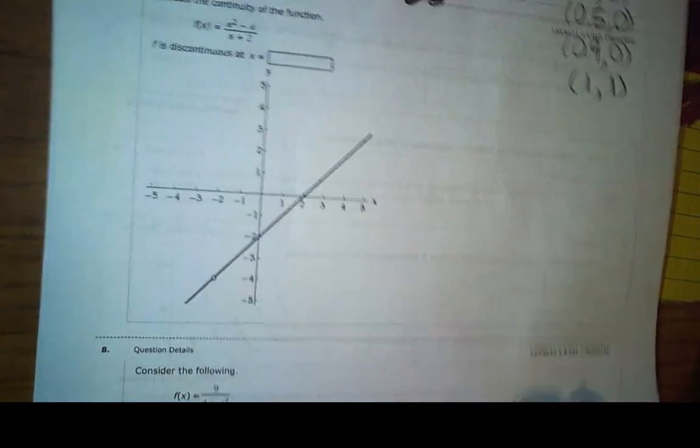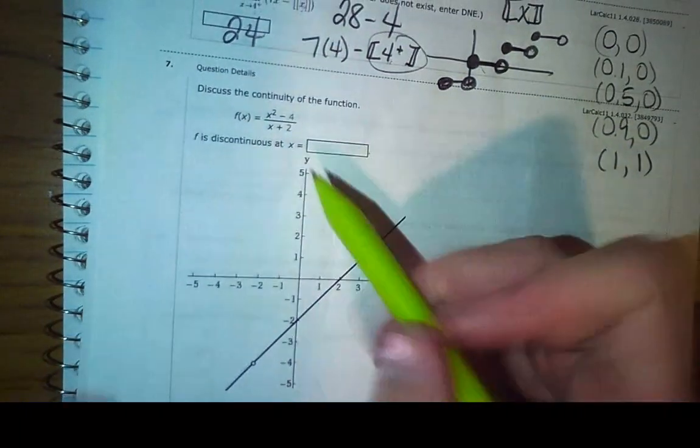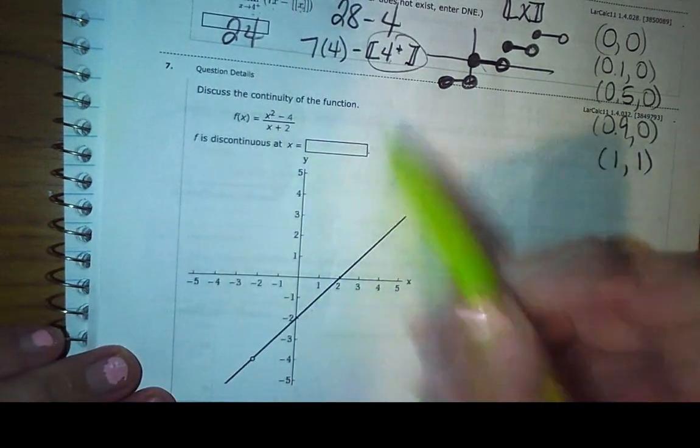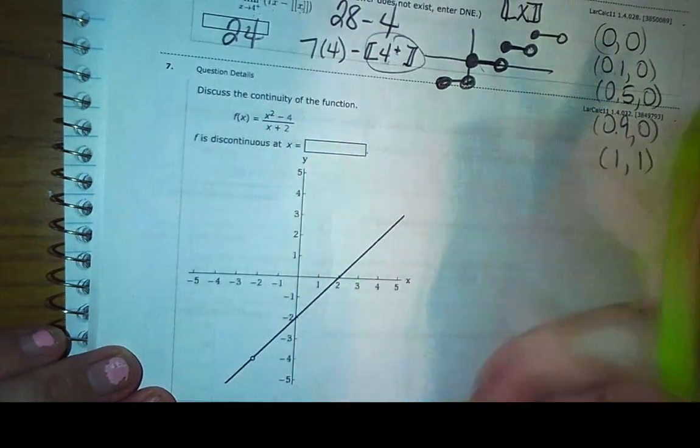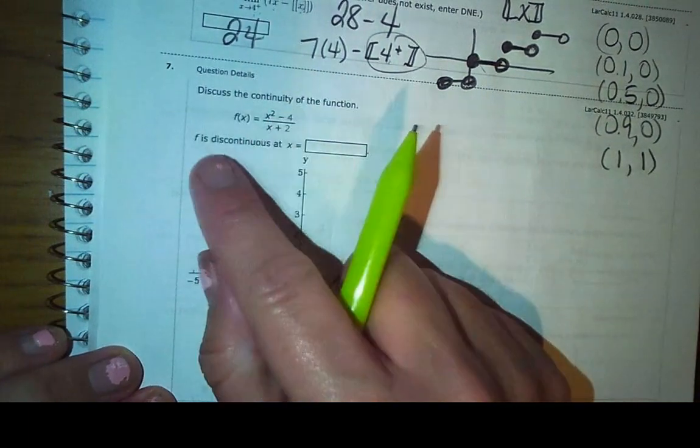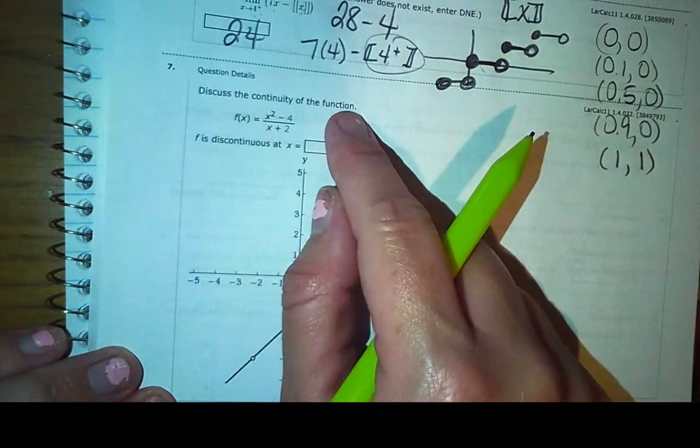Okay? So, a couple more things. I'm trying to only do this one in two videos. That's my goal. All right. Discuss the continuity at x equals. I just underlined the wrong thing. Discuss the continuity of the function.